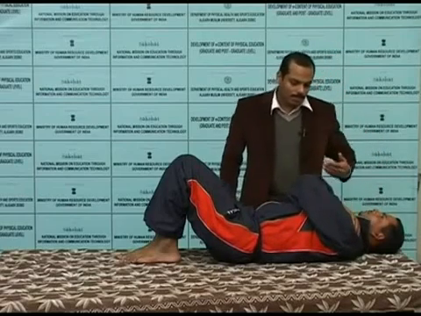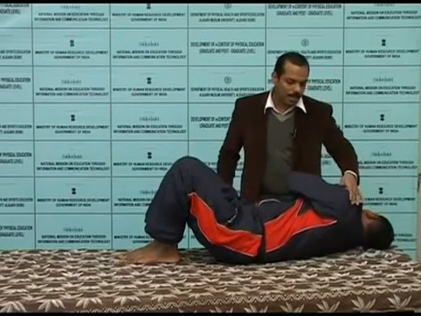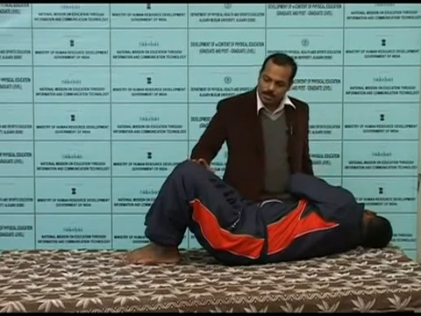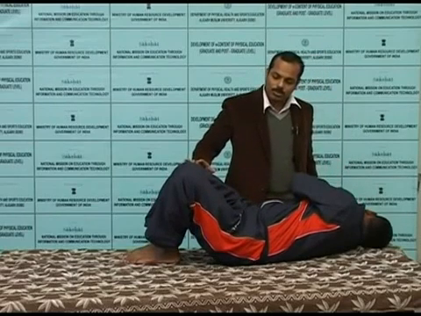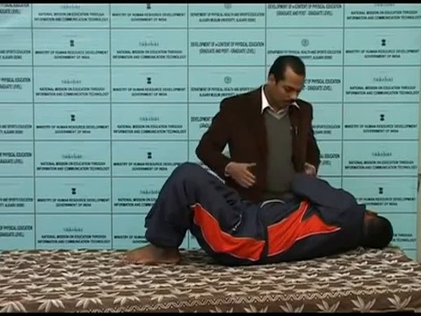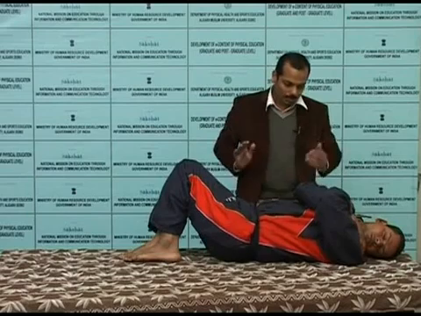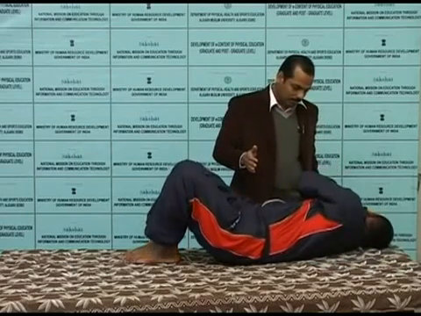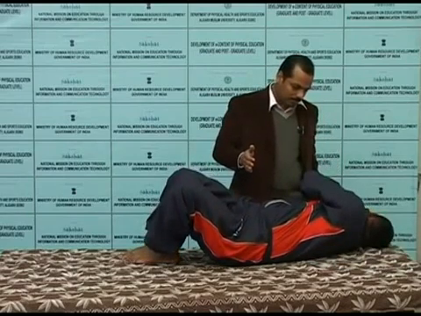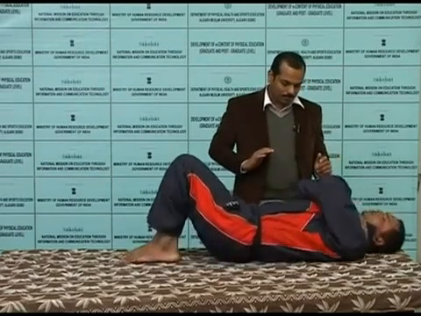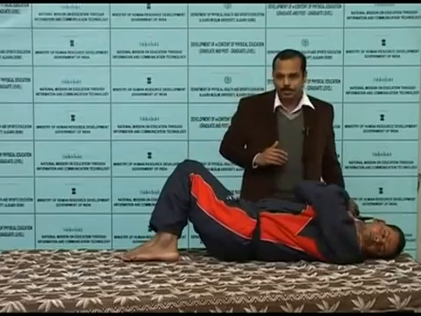Now we ask the subject to turn his chest and upper body towards the right side, and at the same time his lower body, the legs, should go to the opposite side. So start doing it, and then the same can be done towards the left side also. Towards the right side now, then the left side. This is the hip rolling exercise.